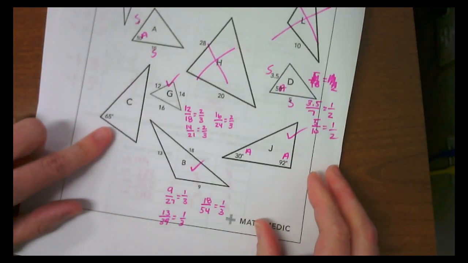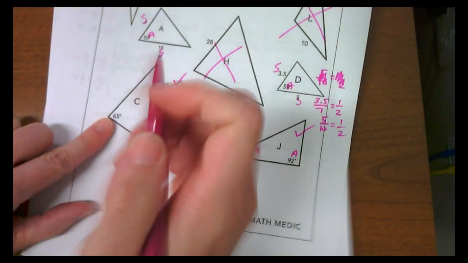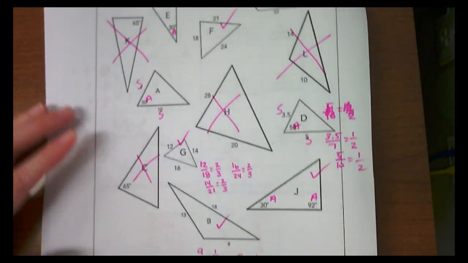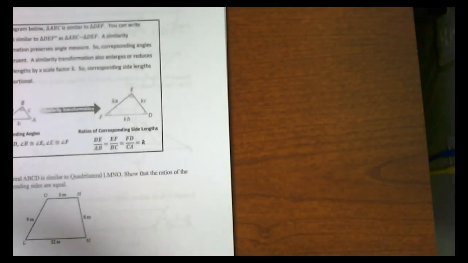Okay, this triangle is the only one I haven't looked at yet, but there's only 1 angle there, so that's not enough information, so we're going to cross that one out.